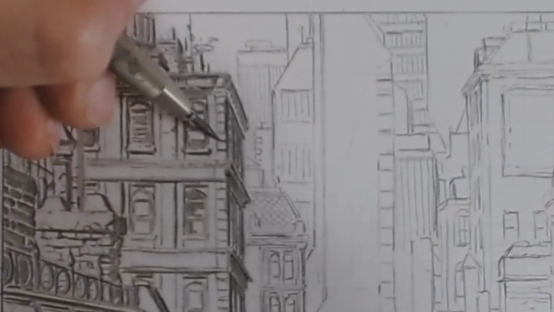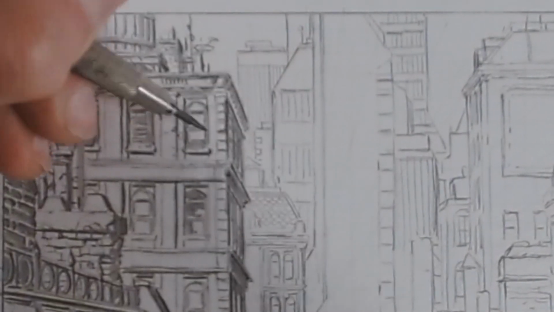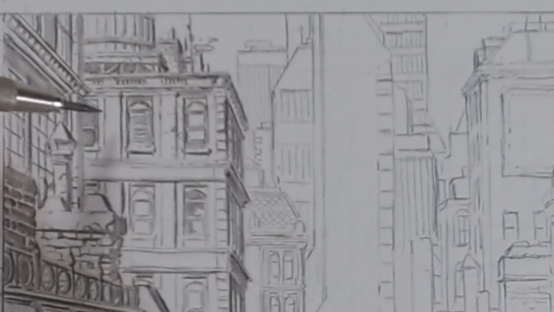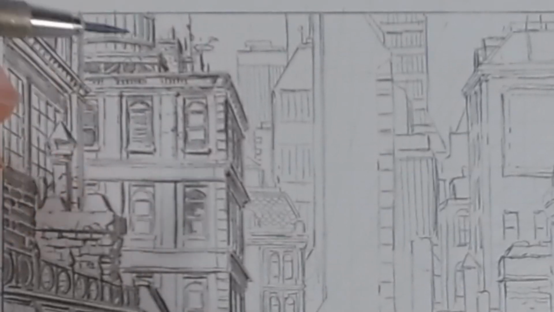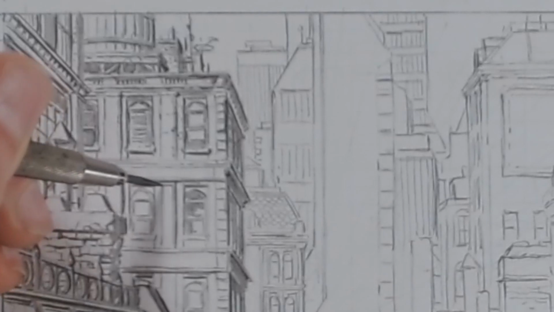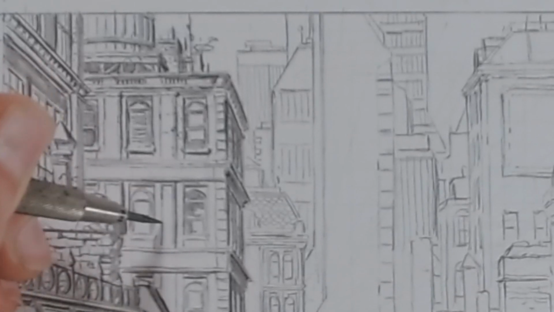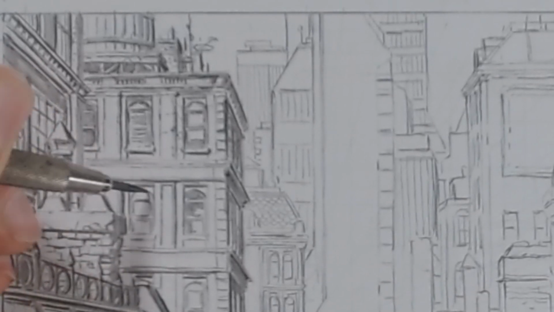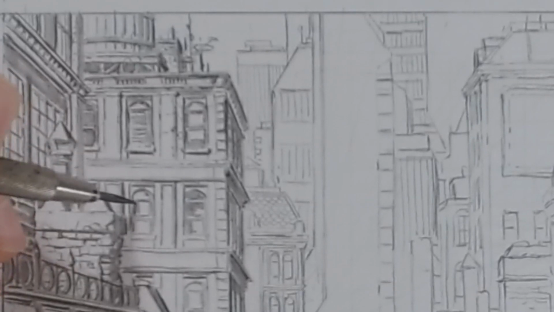It makes it look a lot more lived in when you try to think in terms of making each one at least a little bit individual. And this is where reference can really help you, from life, but also from other artists that do it well.